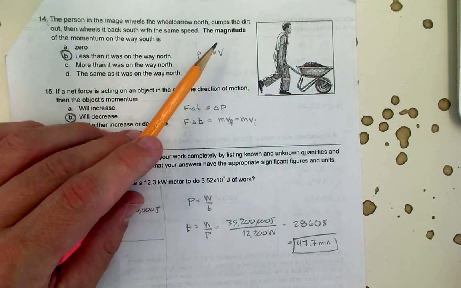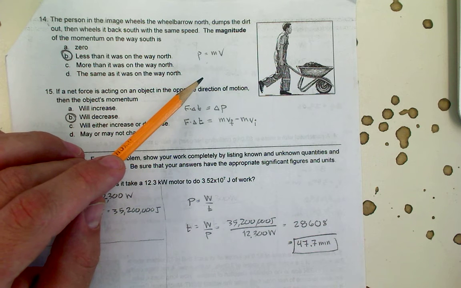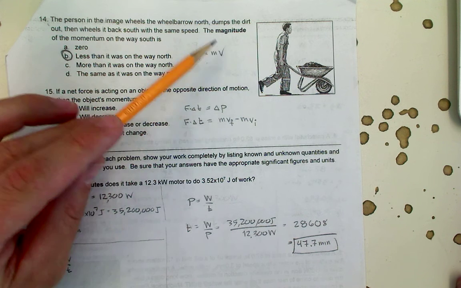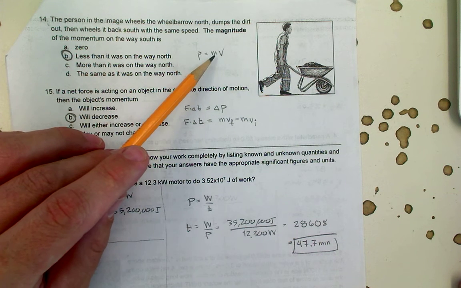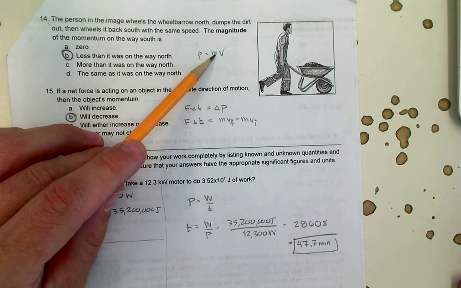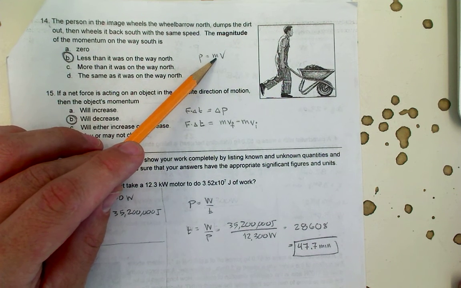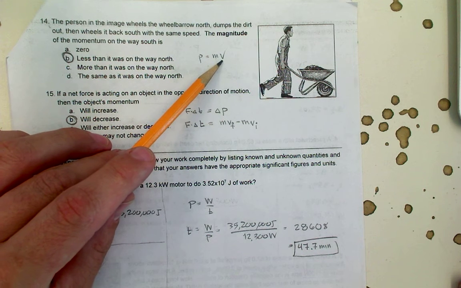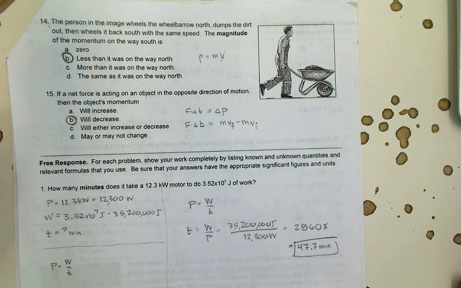When we say magnitude, specifically, we just mean the actual numerical value we get, not the direction, positive, negative, north, south, or anything, just the magnitude. So on the way north, m is quite large because the wheelbarrow is full. And then on the way south, m is much smaller, but we know that the speed is the same. That is, the magnitude of the velocity is the same. So less on the way south than north.